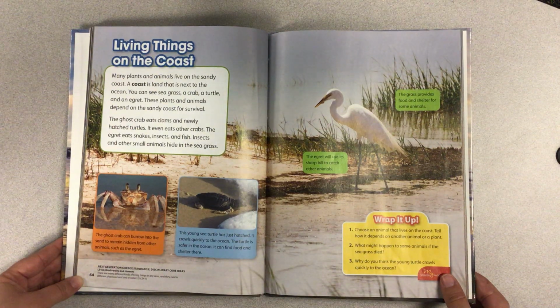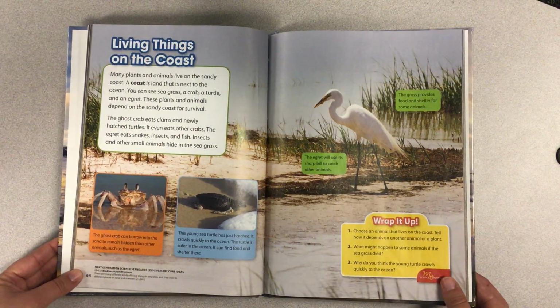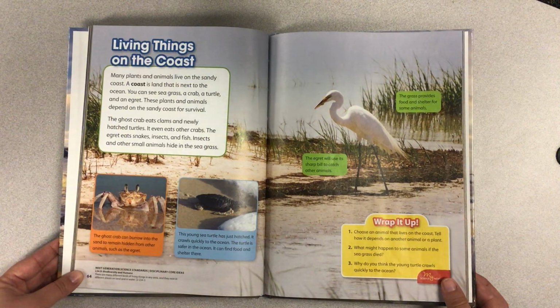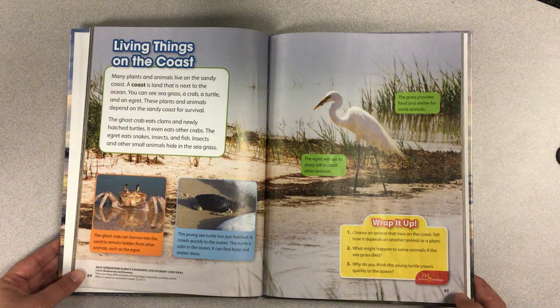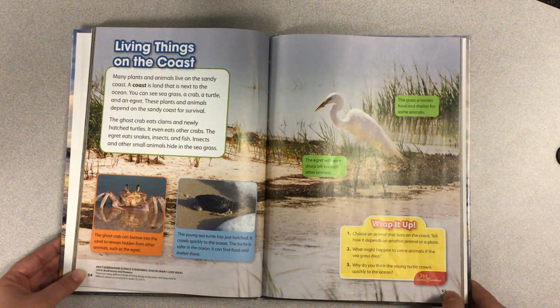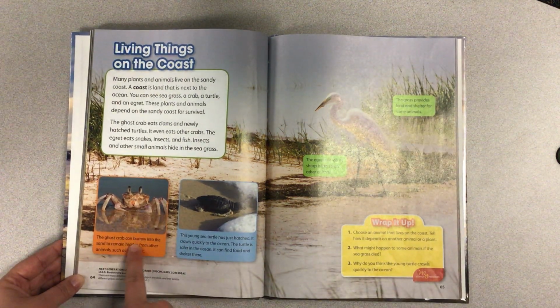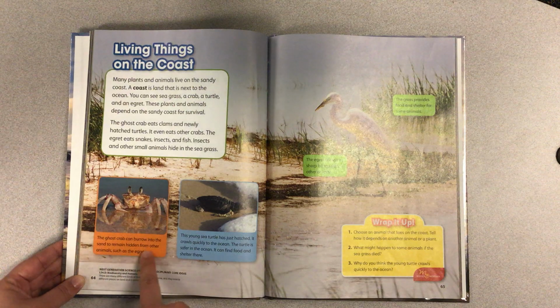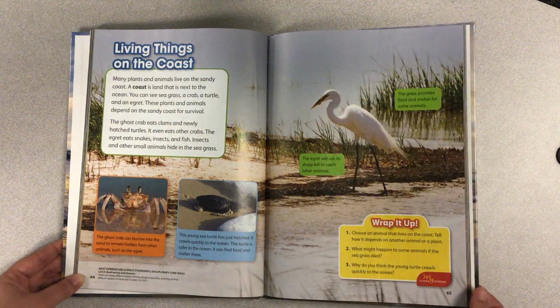The ghost crab eats clams and newly hatched turtles. It even eats other crabs. The egret eats snakes, insects, and fish. Insects and other small animals hide in the sea grass. So there we go. We've got some plants and some animals that they listed. We've got the ghost crab right here. It says he can burrow into the sand to remain hidden from other animals such as the egret. So when the egret comes by, he hides in the sand.